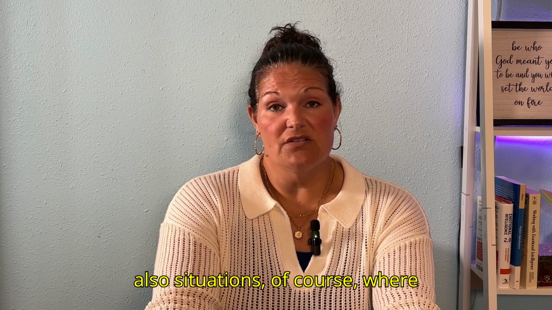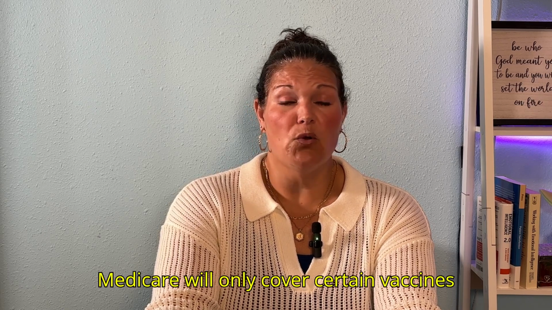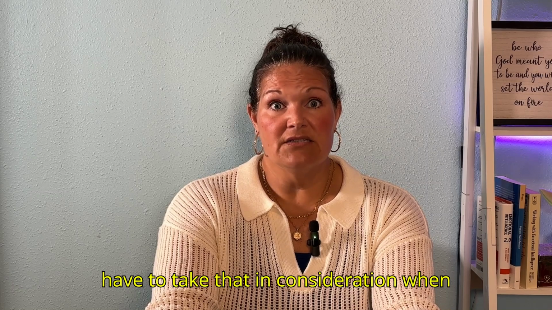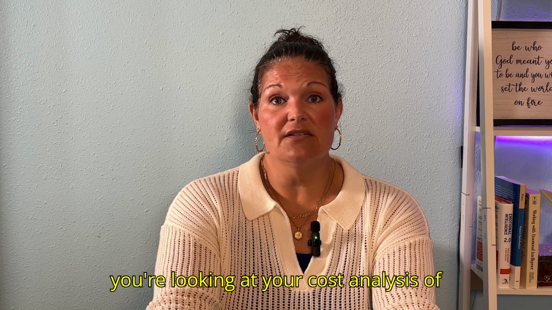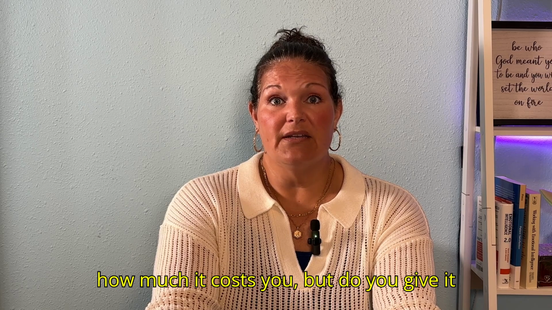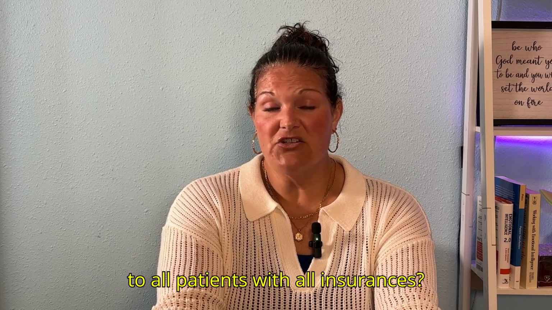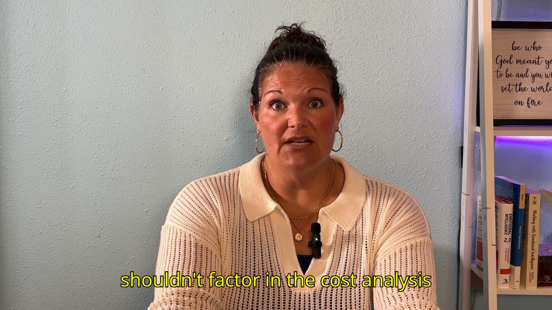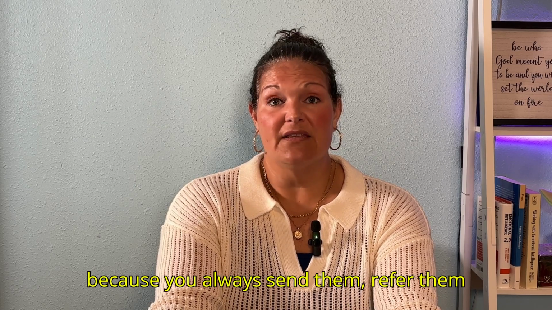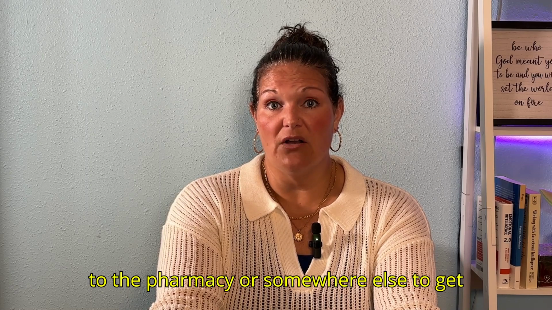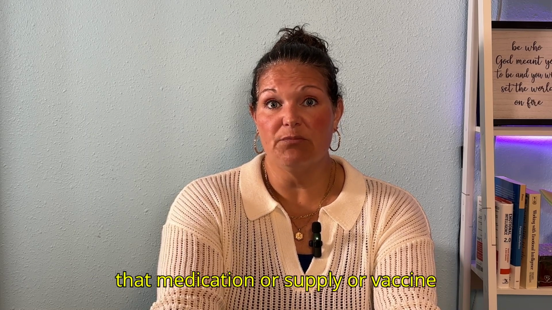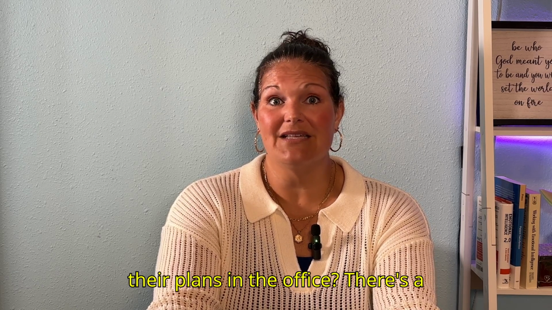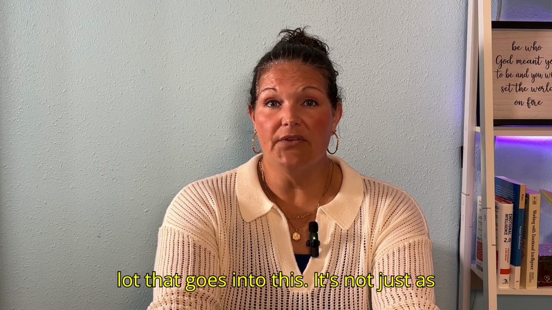There are also situations, of course, where Medicare will only cover certain vaccines at the pharmacy and vice versa. So you have to take that into consideration when you're looking at your cost analysis of how much it costs you. But do you give it to all patients with all insurances? Are there certain insurances that you shouldn't factor into the cost analysis because you always refer them to the pharmacy or somewhere else to get that medication or supply or vaccine, because it isn't reimbursed on their plans in the office? There's a lot that goes into this.